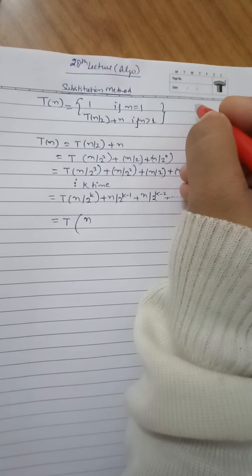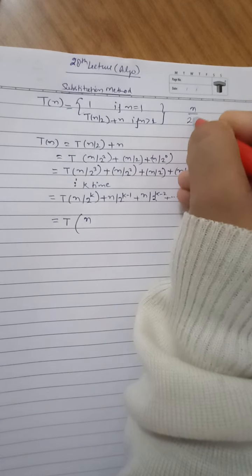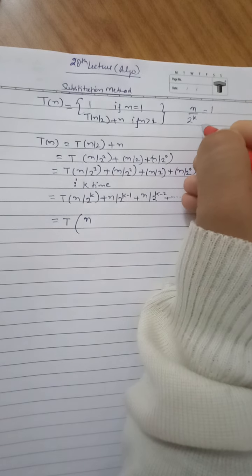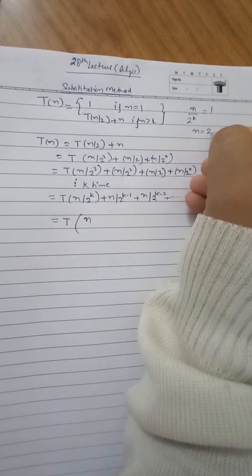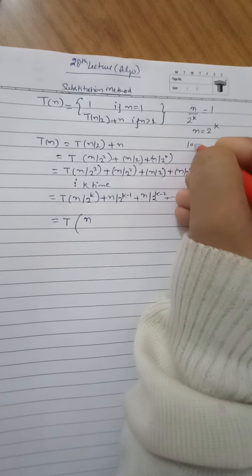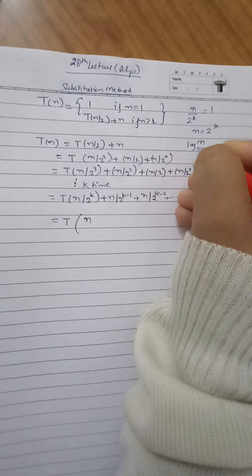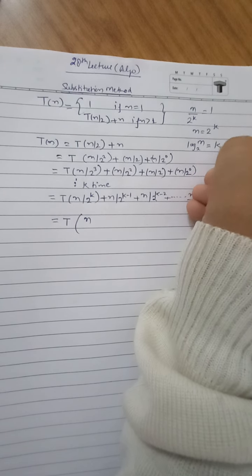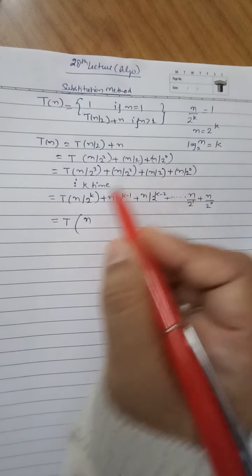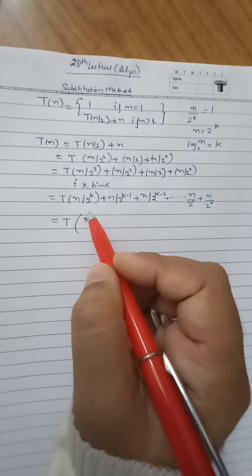Here it is clear, we can suppose n/2^k is equal to 1. So n is equal to 2^k. If we take log, what will we get? Log n base 2 is equal to k.